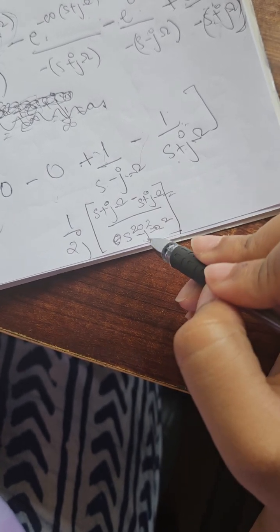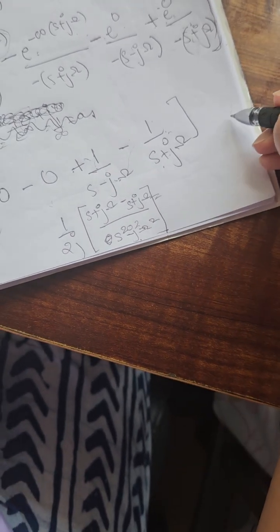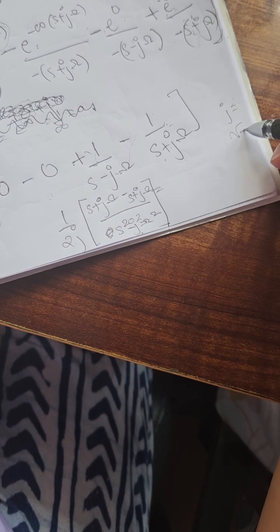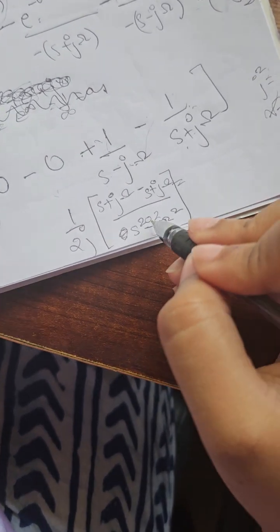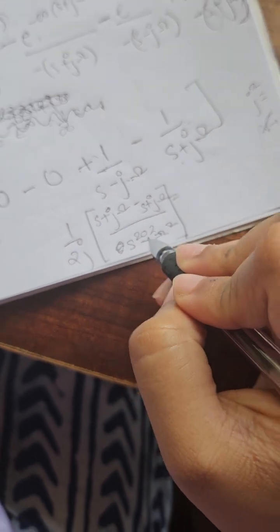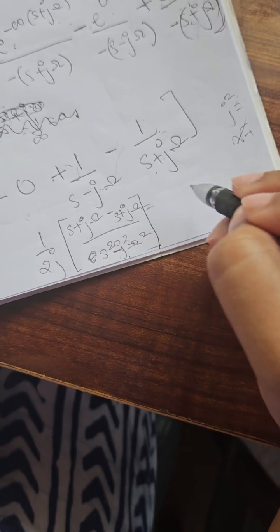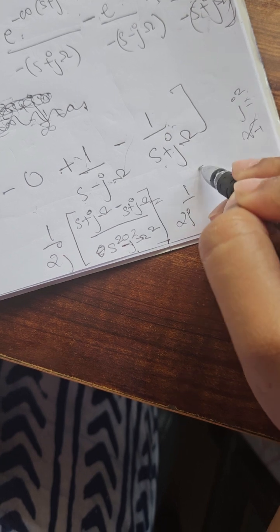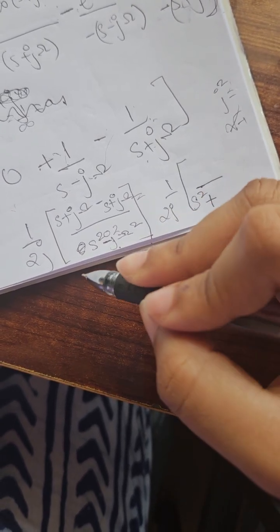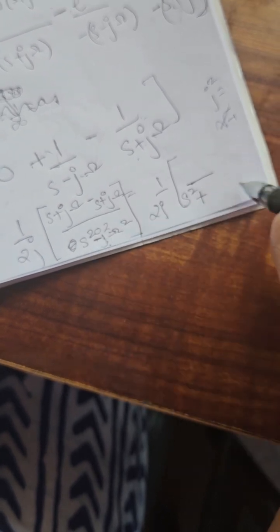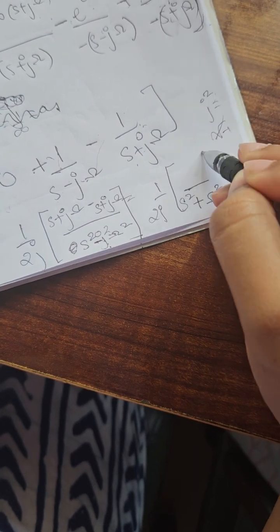Really quick, j is imaginary, right? So actually j is equal to root of minus 1. So j square is just minus 1. So I have j square here. I know that's going to be minus 1. And because I have a minus here, that's going to be plus. So I have 1 by 2j, s square plus, because that's minus 1 minus, plus omega square.